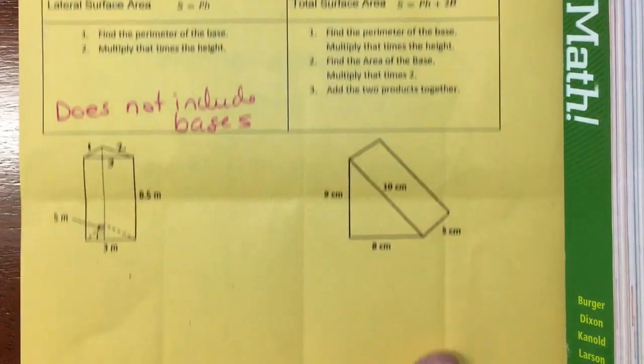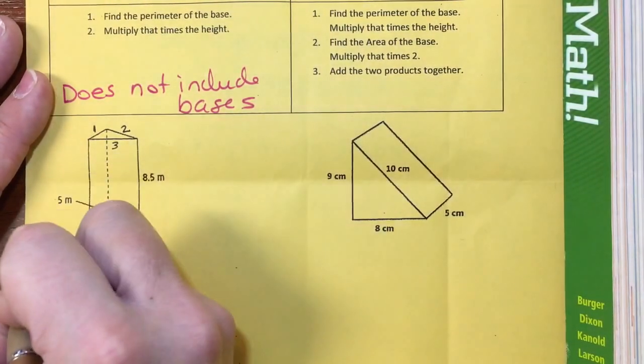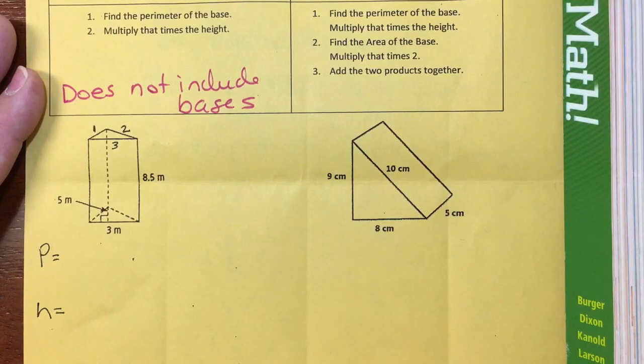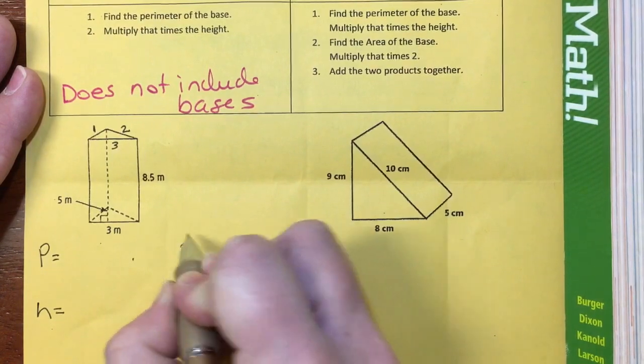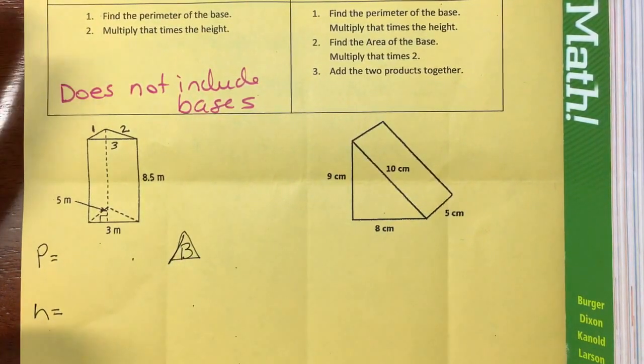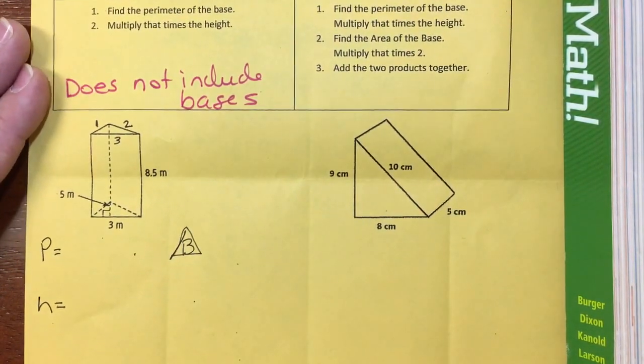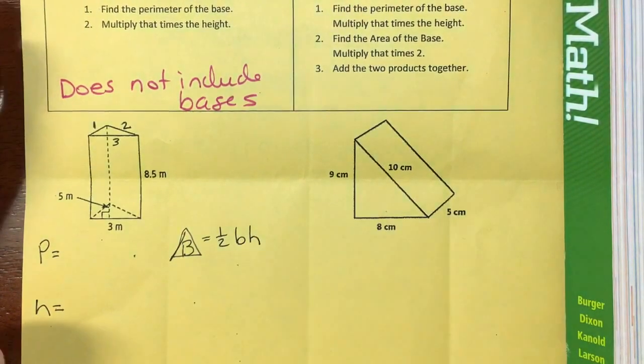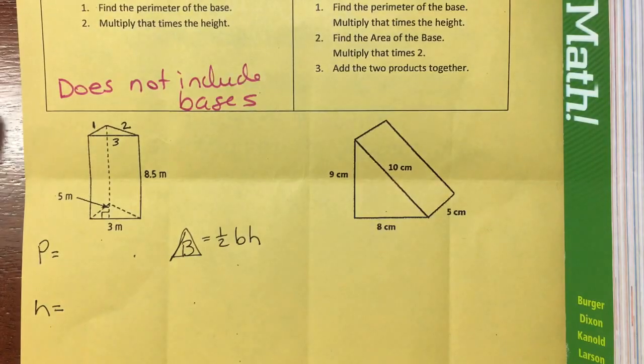To use our formulas, we need the perimeter of the base, the height of the prism, and the area of the bases. And today the bases are triangles, so we're going to have to use the triangle formula to find the area of the triangle: 1/2 base times height.